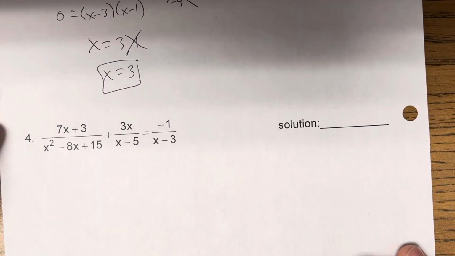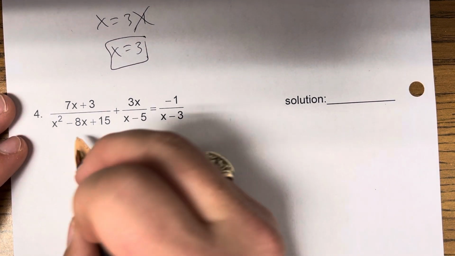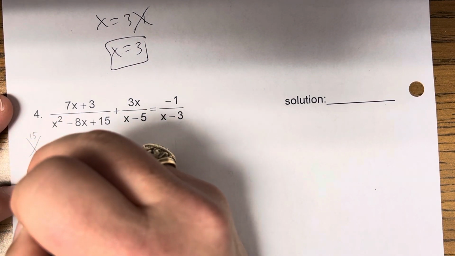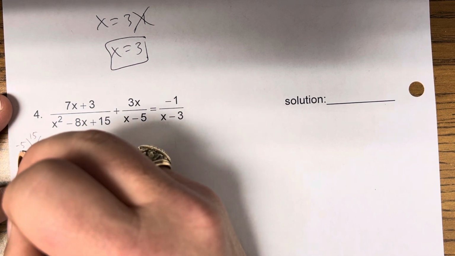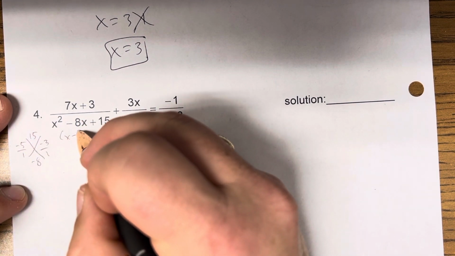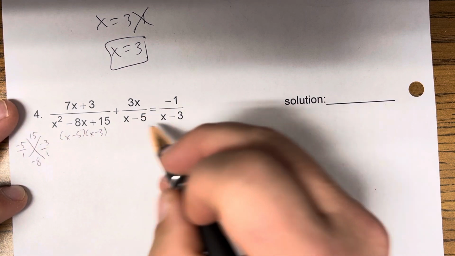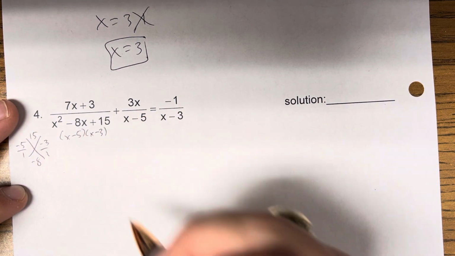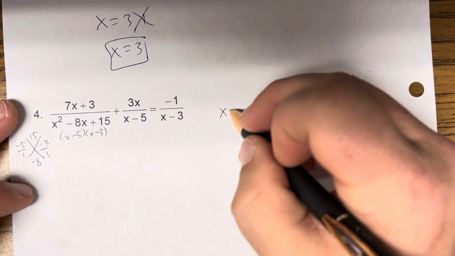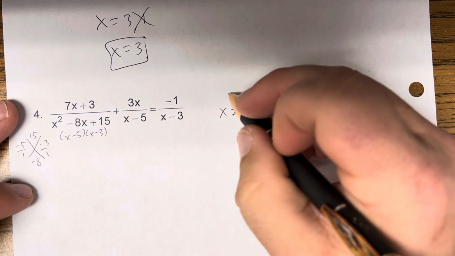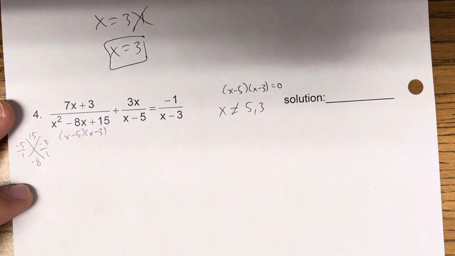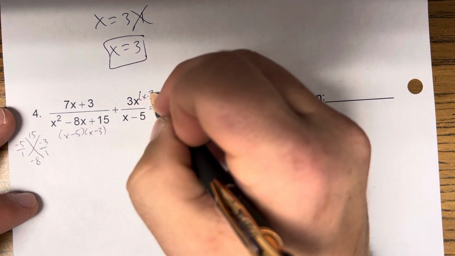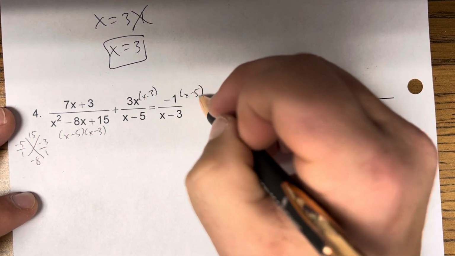And then last one. I'll factor this left side, so we'll think what multiplies to 15 and adds to negative 8: negative 5, negative 3. And so x minus 5, x minus 3. This one has x minus 5, this one has x minus 3. This one has both of them. And so my x cannot be 5 or 3 based on that LCD. And then this one needs x minus 3, this one needs x minus 5, and this one's good.